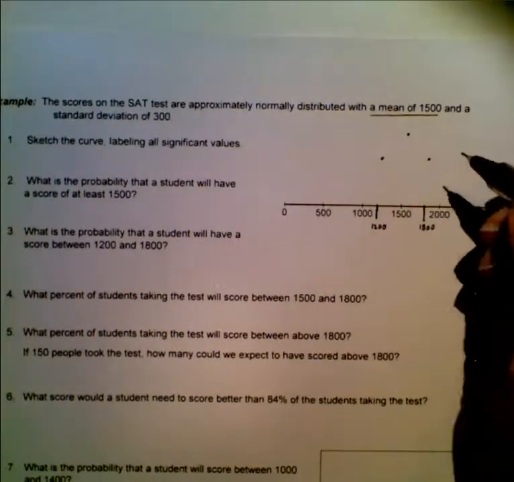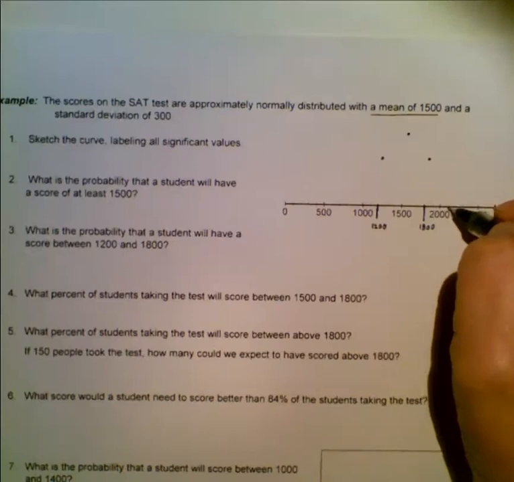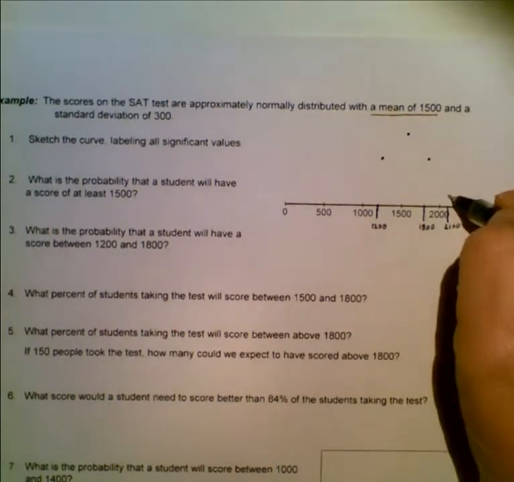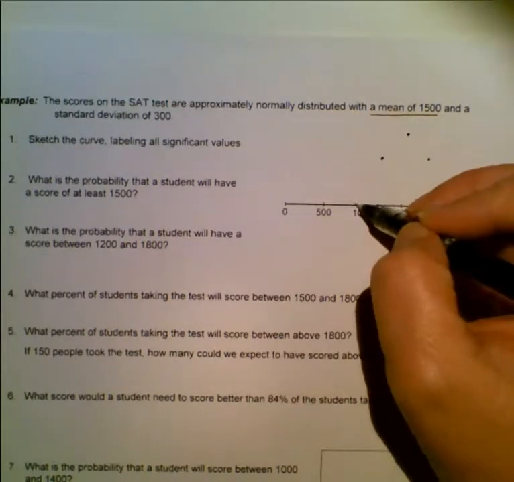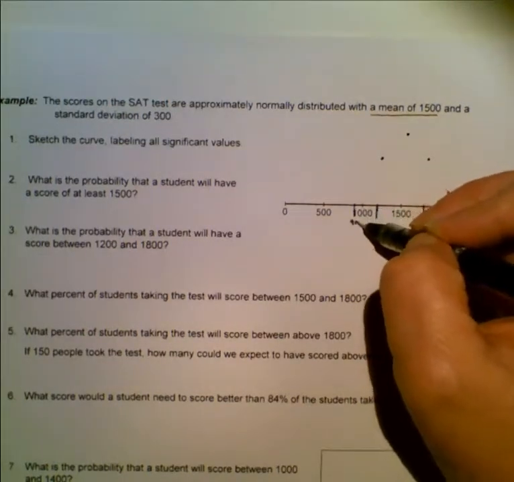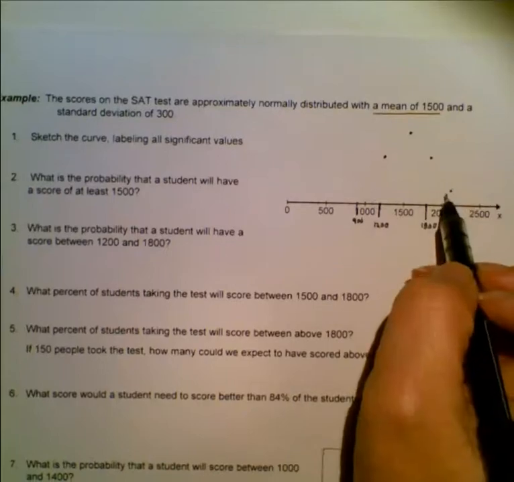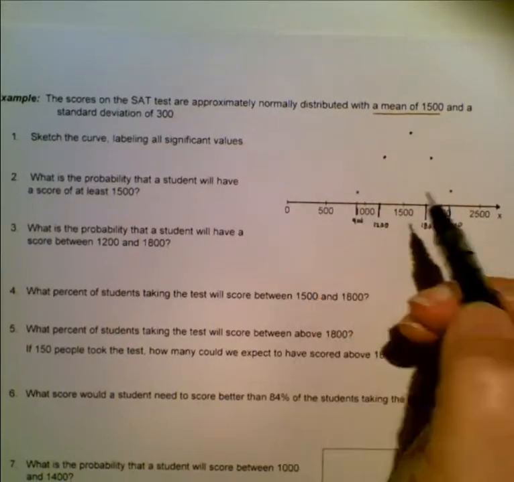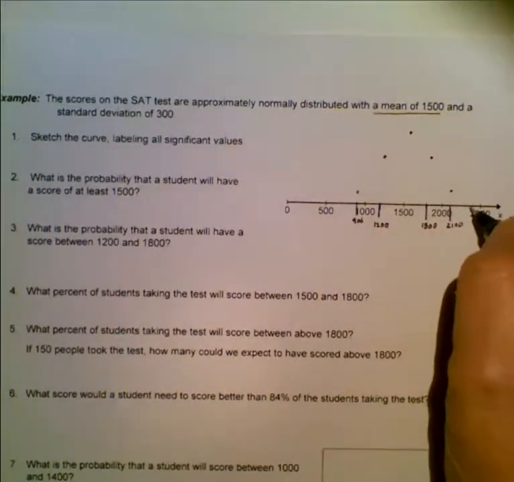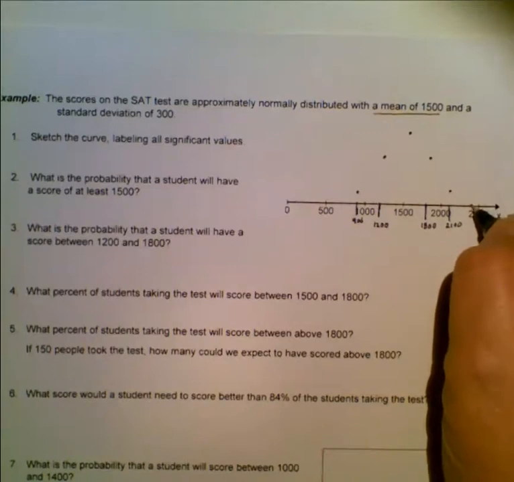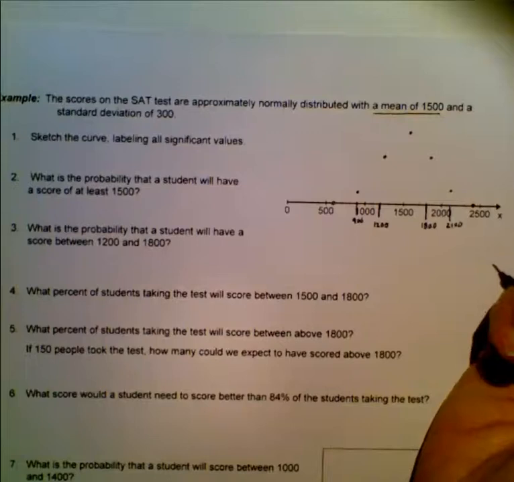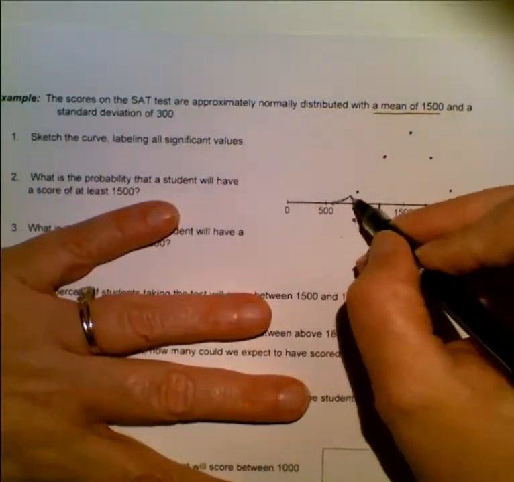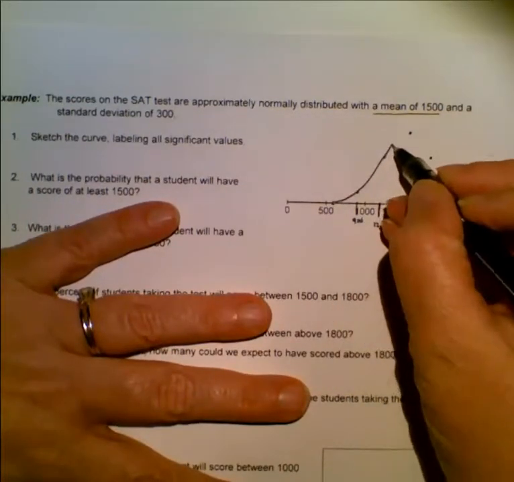Okay. Then I'm going to go out 300 more. That puts me at 2100 over here. And I'm just going to go up a little bit on this one. And then 300 more here will put me at 900. Okay. I'm going to try to go up about that same amount. And then when I go out 3 standard deviations, I'm going to be all the way out here at 2400. And I'm going to be over here at 600. So I'm going to sketch in my normal curve.